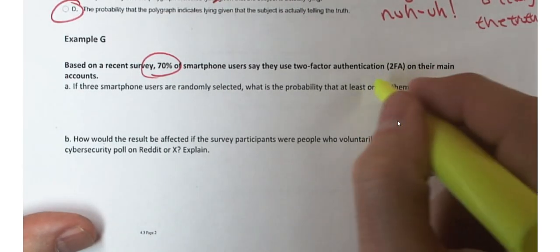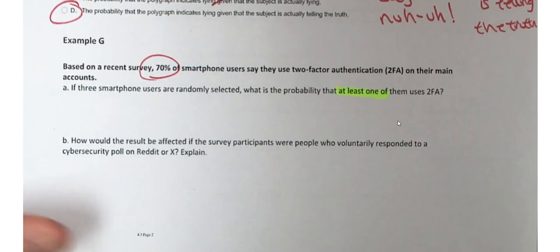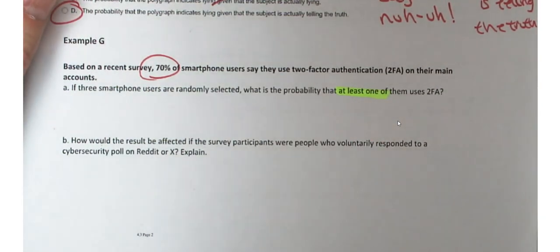At least one. Has everyone heard of Pavlov's dog? It's supposed to be this automatic reaction, right? They ring the bell, you start getting hungry, salivating, etc. When you see at least one, you start thinking of the complementation rule.